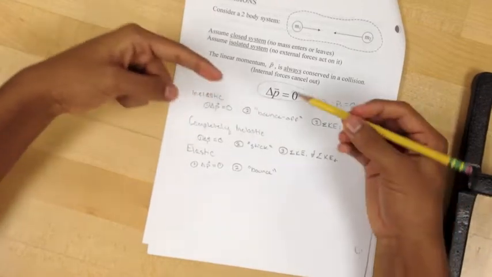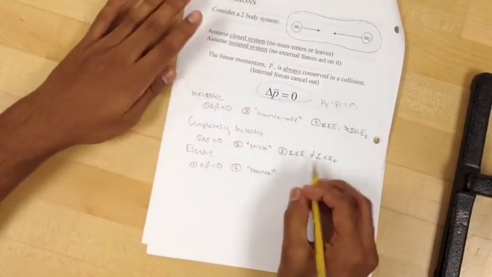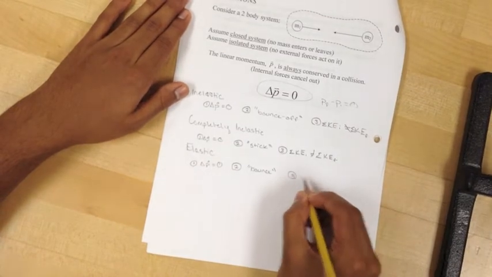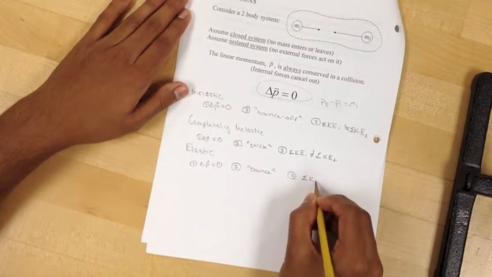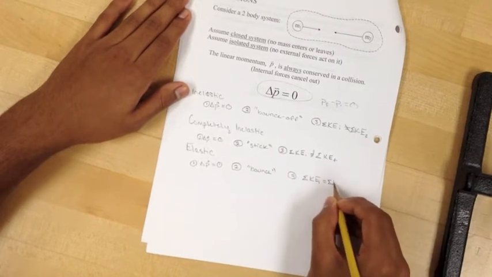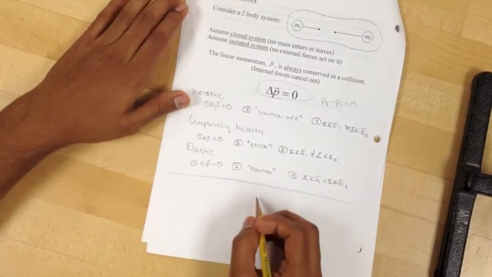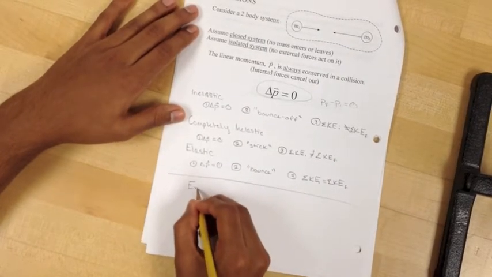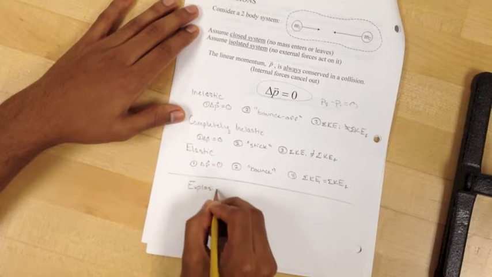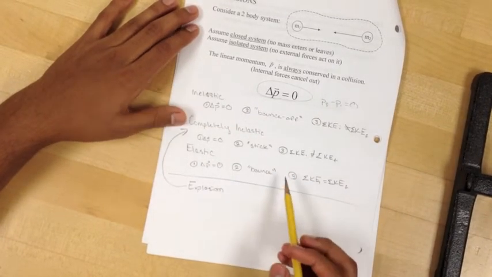They are not stuck or anything like that. And when it is an elastic collision, kinetic energy initial will equal kinetic energy final. Now there is one more kind, which is an explosion. An explosion is the complete opposite of completely inelastic.